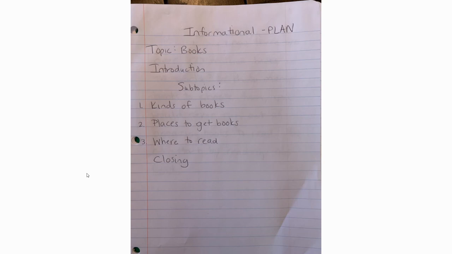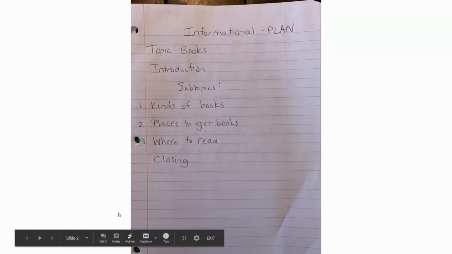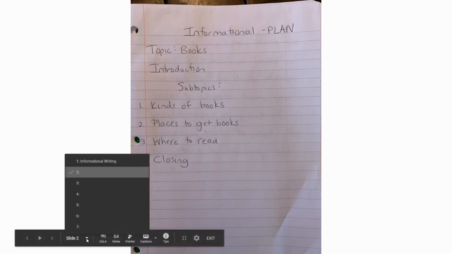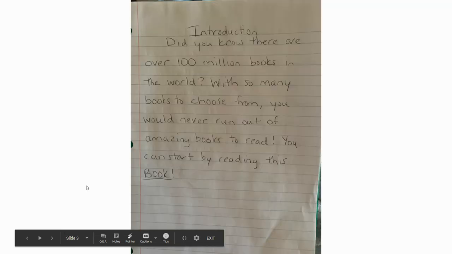The next thing you're going to be writing is your introduction, then your subtopics. You need to have 3 subtopics. These are your headings. So mine are kinds of books, places to get books, where to read, and then you're also going to have a closing. So your plan in your writer's notebook should look something like this. You chose your topic, introduction, 3 subtopics, and a closing. Now you're ready to move on to the writing.